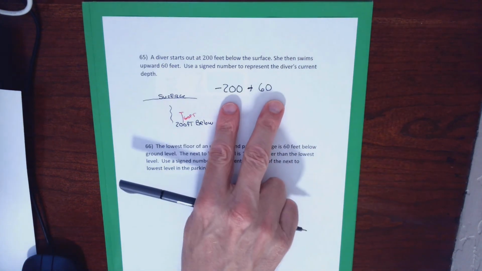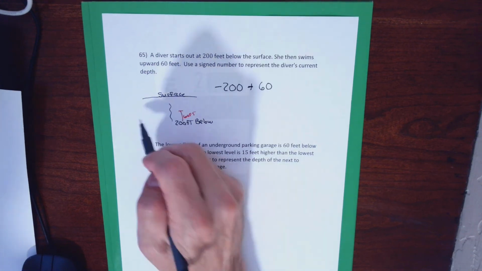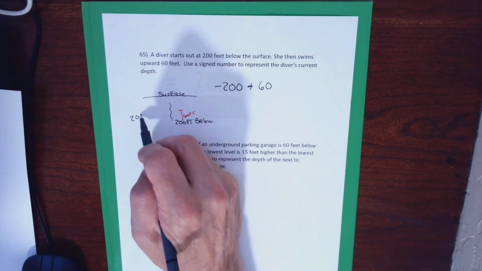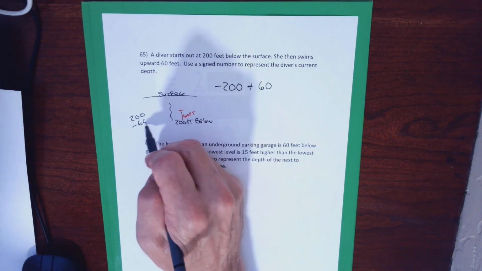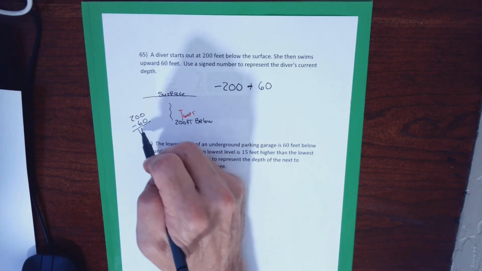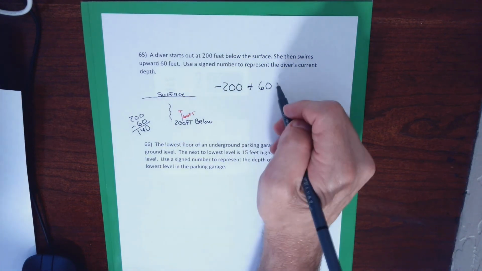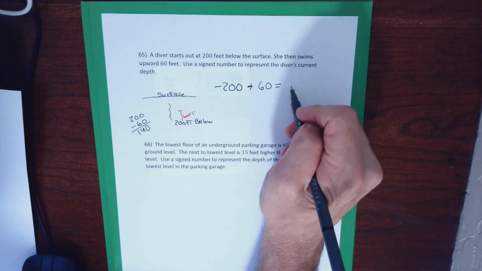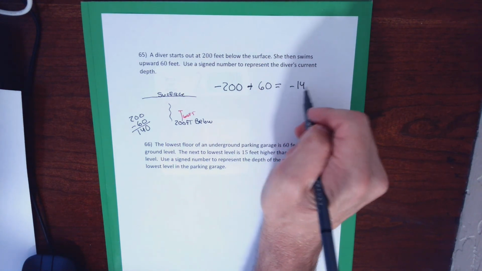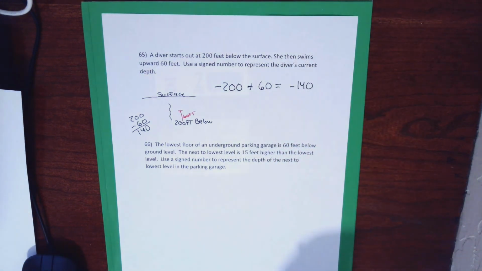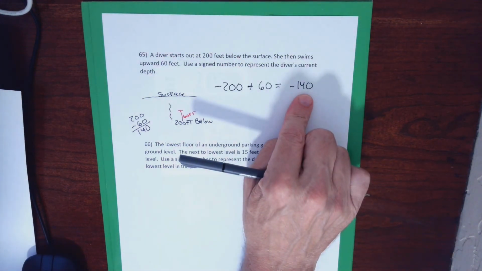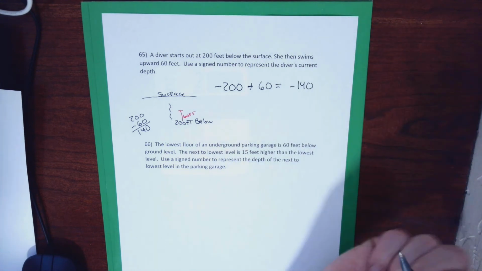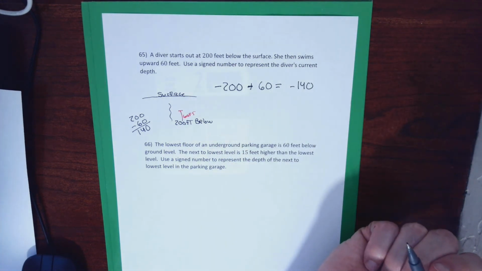And now this is a subtraction problem because these have opposite signs. I'm going to do 200 minus 60, and I could do that in my head. That's just 140. And when I'm subtracting or adding with opposite signs, the sign is going to be the sign of the larger. So this is a signed number to represent the diver's current depth. It's minus because the diver is underwater.